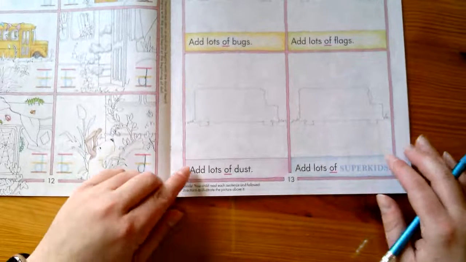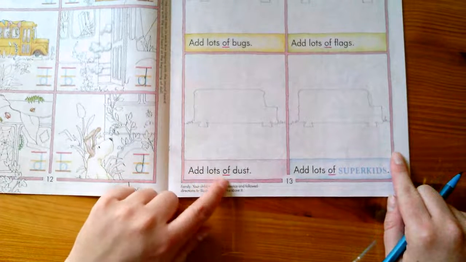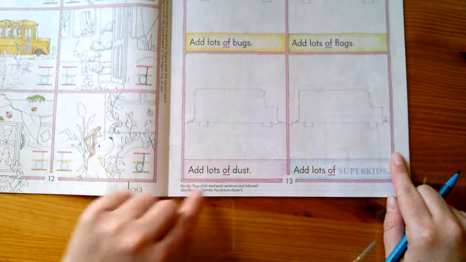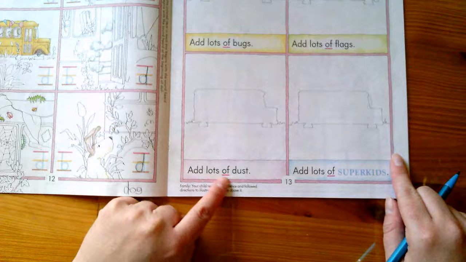I'll read first and then you can read with me. Add lots of dust. Read with me now. Add lots of dust.